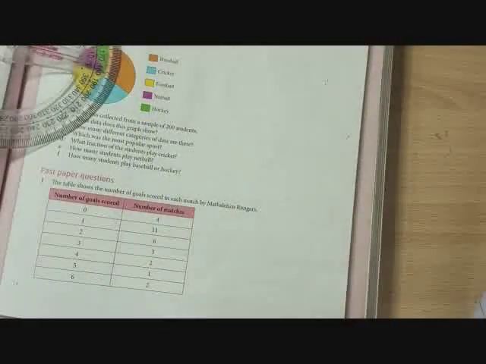It is 145 divided by 360 multiplied by 200. Almost 80 students, or you can say 80 to 81 students play these two games.